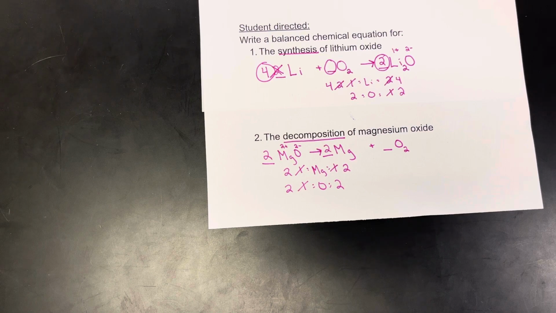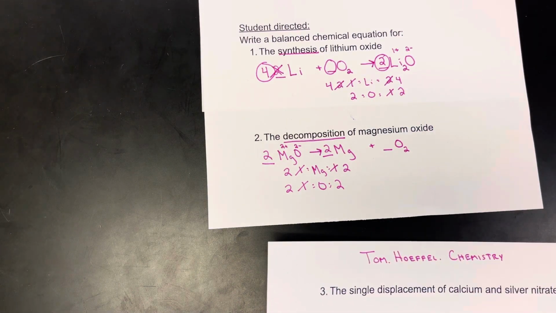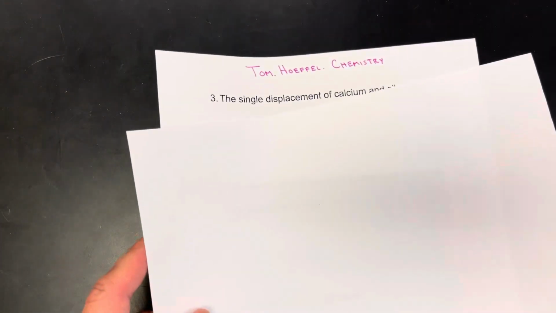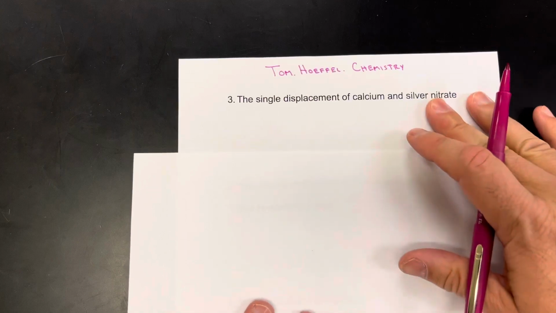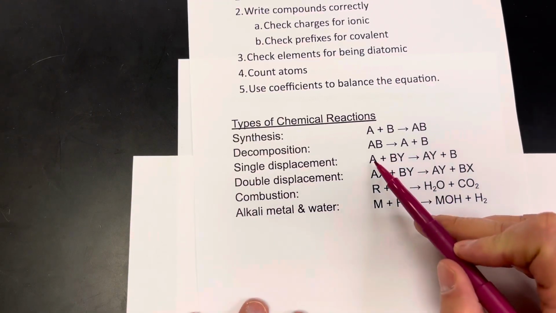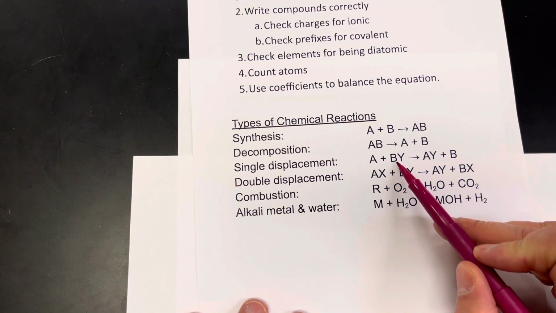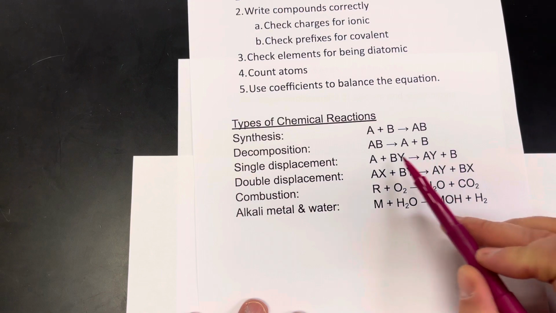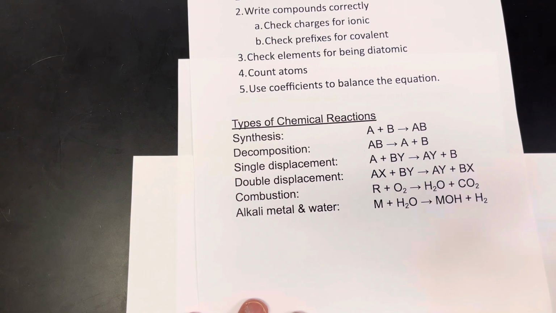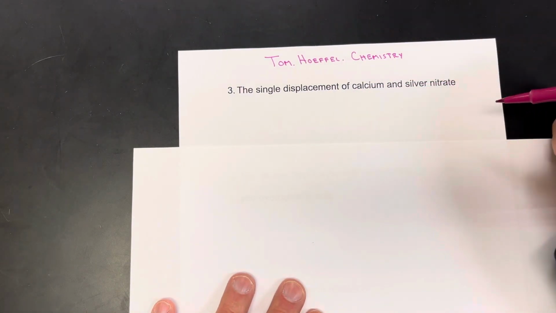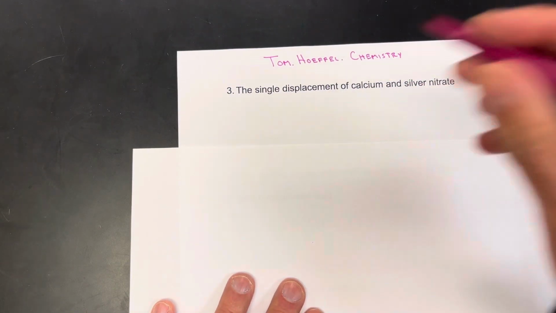Next problem is going to be single displacement. So let's take a look at what a single displacement problem would look like. And I'm going to ramp up some of the formulas as well. Remember, single displacement, it's just basically an element displacing another element. So the A is going to hook up with the Y and kick the B out. So A is with the Y and the B is all by itself. That's what single displacement means. And this is going to occur between calcium and silver nitrate.